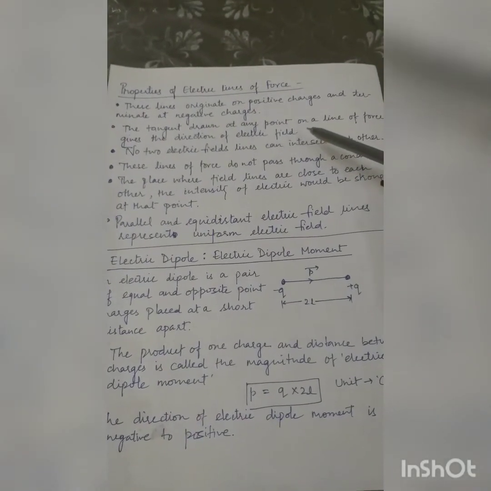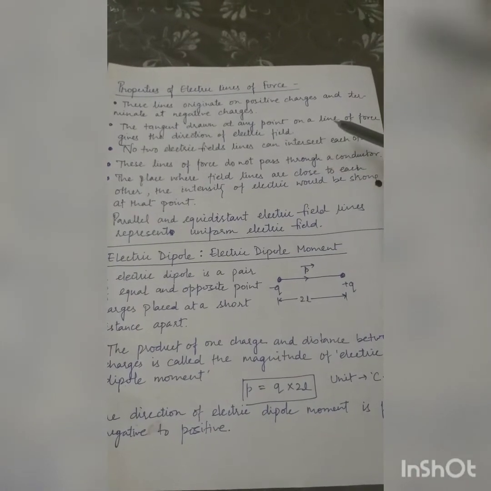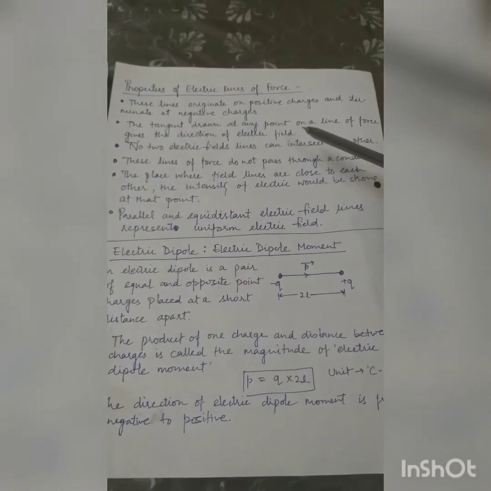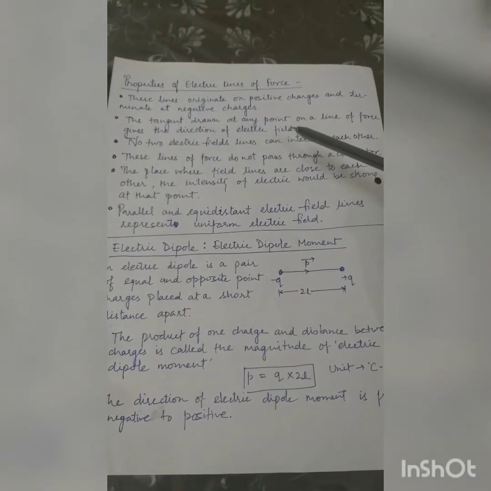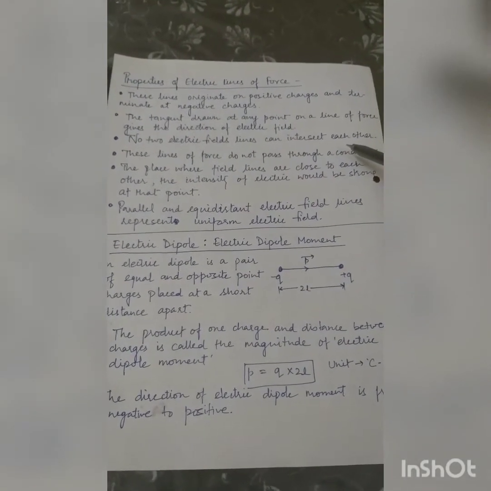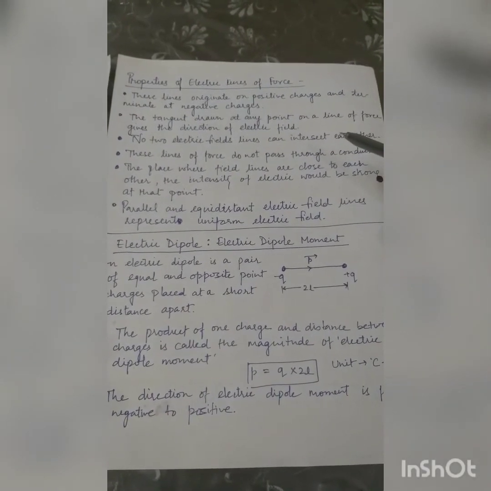Let's move towards the second property. Tangent drawn at any point on the line of force gives the direction of that electric field. Means wherever you want to find out the direction of electric field, just draw a tangent at that point on the electric field line. Next, no two electric field lines can intersect each other. For a particular electric field, no two electric field lines can intersect each other.